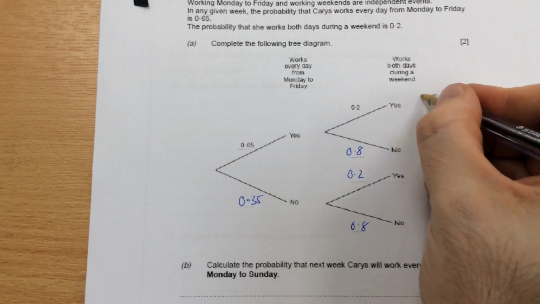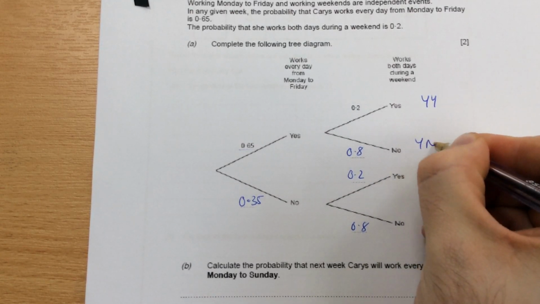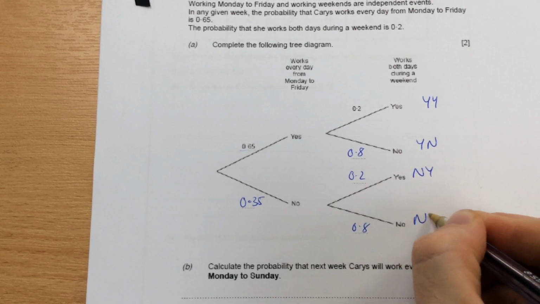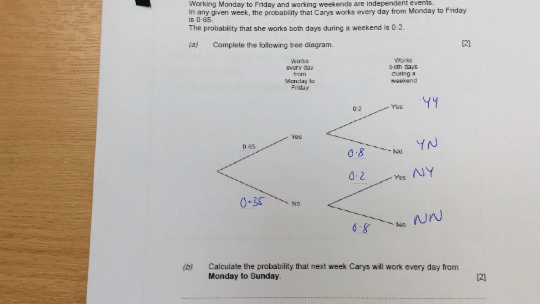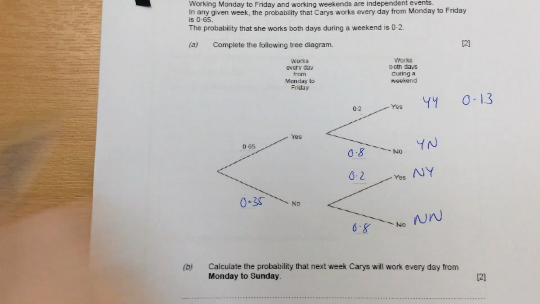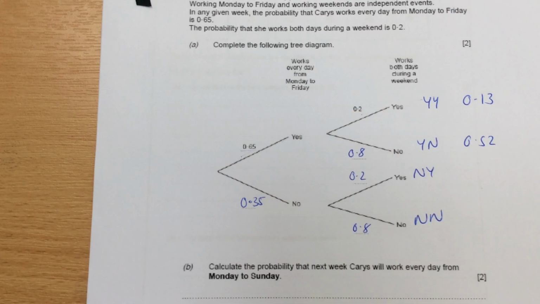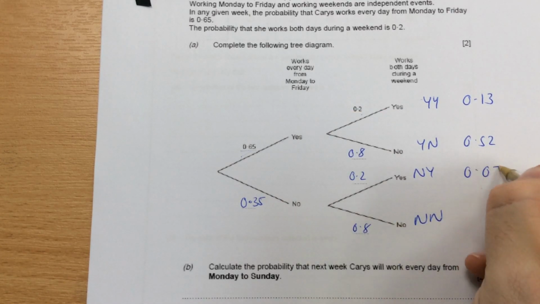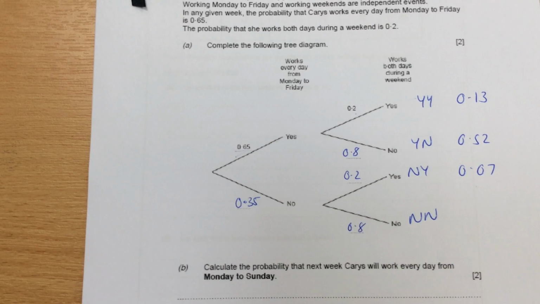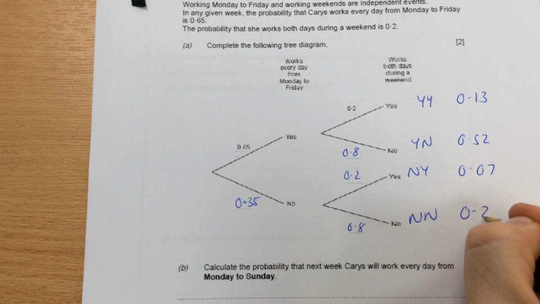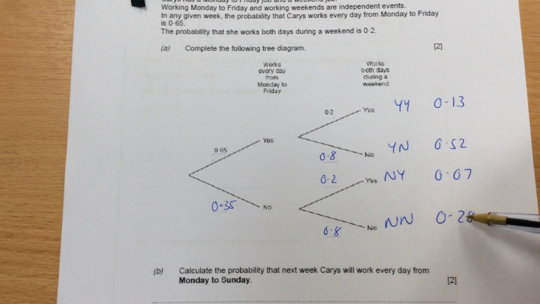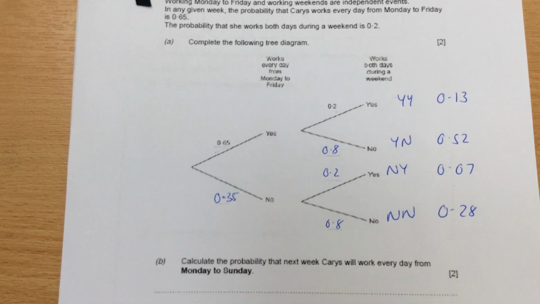Now if we were to fill this in fully, we'd put yes, yes, yes, no, no, yes, no, no, and then we do 0.65 times 0.2 to go here as 0.13, 0.65 times 0.8 would go on the next branch, 0.52, 0.35 times 0.2, 0.07, and then 0.35 times 0.8, 0.28. Remember, they should add up to 1. If they don't, you've made a mistake somewhere.